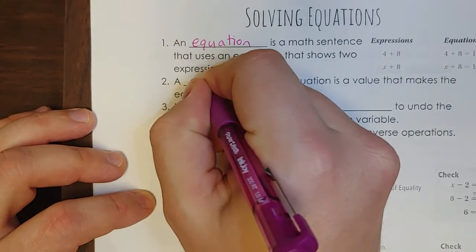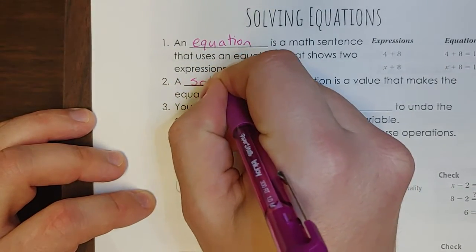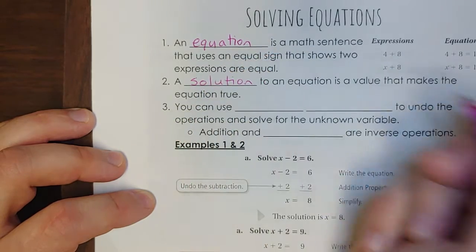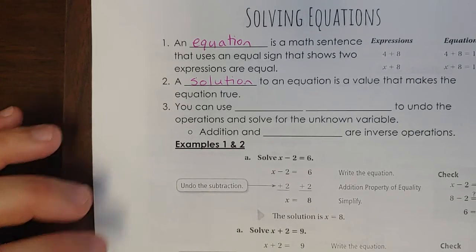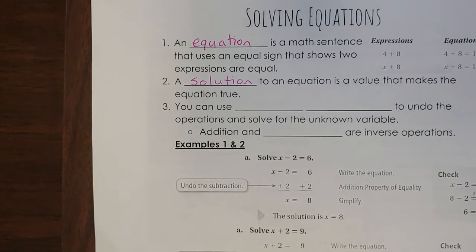A solution to an equation is a value that makes the equation true. Think of a riddle. A solution to a riddle is something that makes it true, right?